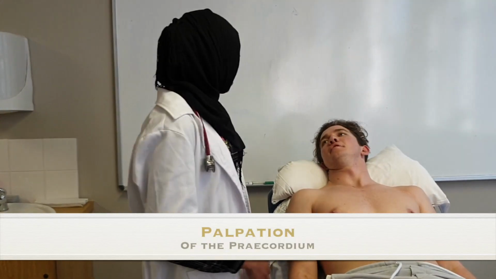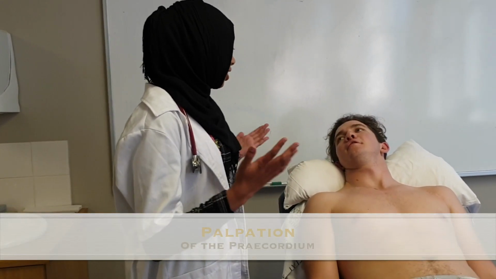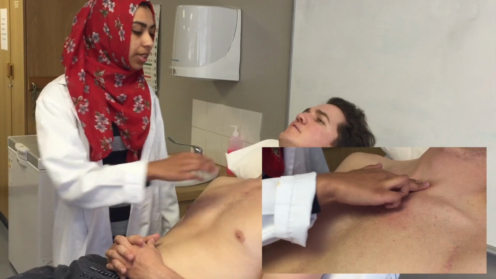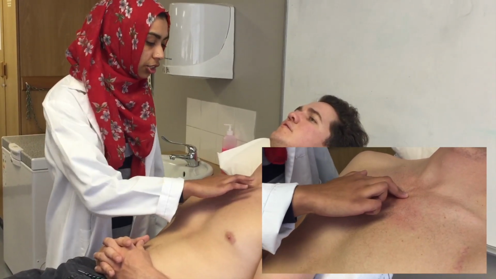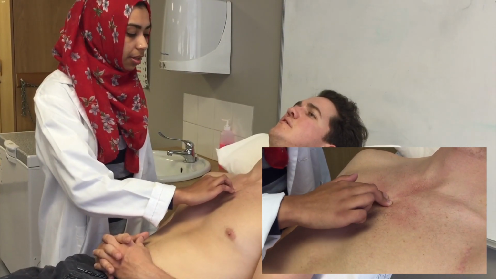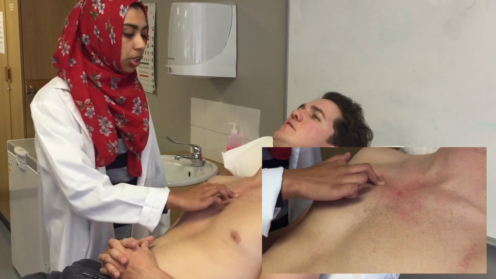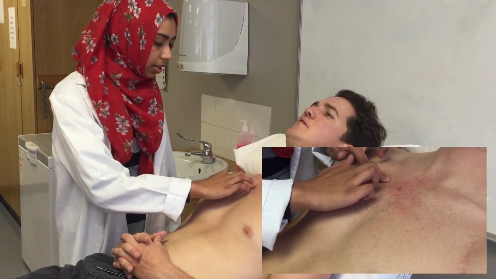Good day, sir. Do I have your consent? I've already washed my hands. Do I have your permission to palpate you? Yes. So to start off with, I'll begin to identify the sternal notch. I will then trace my fingers down the manubrium, finding the angle of Louis, to which the heads of the second rib attach.